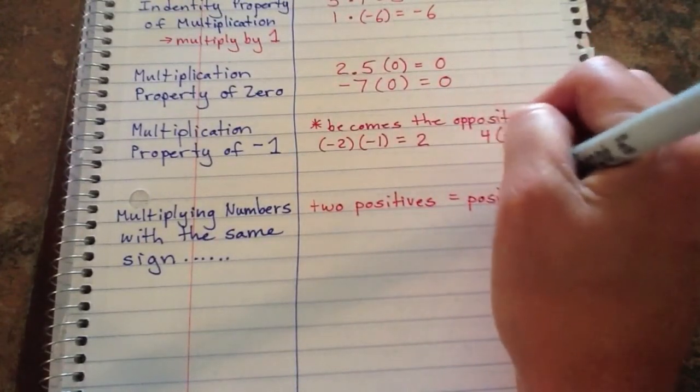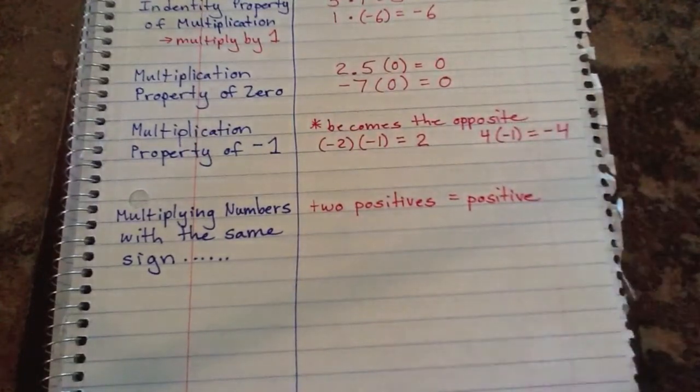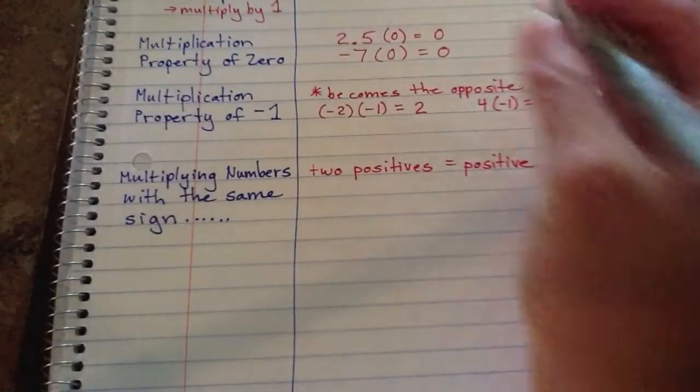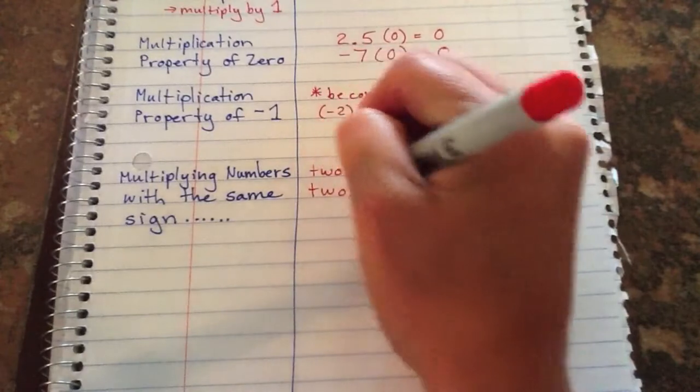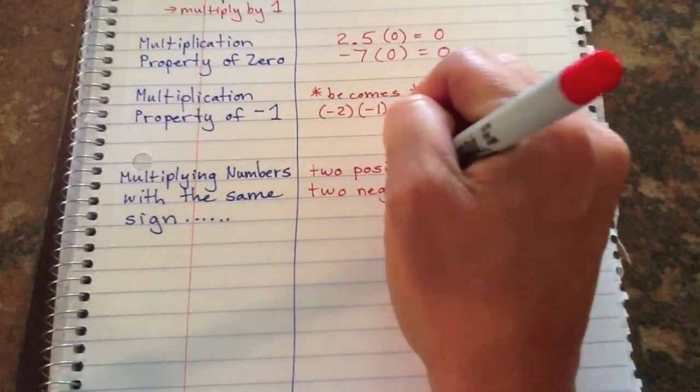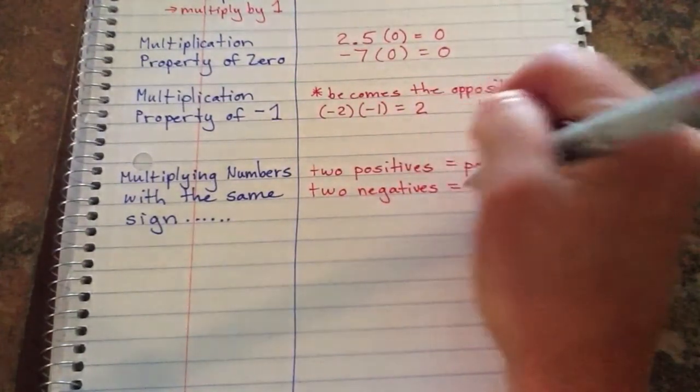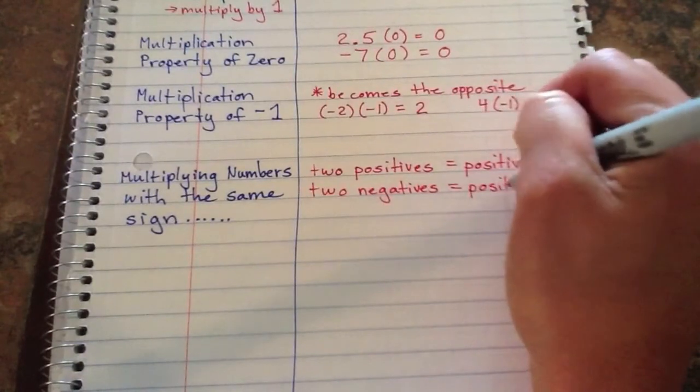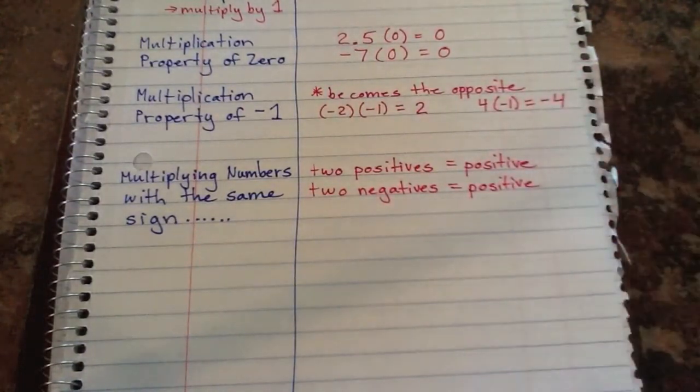This is where it's a little bit different than adding and subtracting, so you just have to be careful. Two negatives, also a positive. So for every two negatives that you multiply, you end up with a positive. If you're multiplying two negatives, you have positive. Three negatives, you'd be back at negative. Four negatives, positive. Five negatives, back at negative.